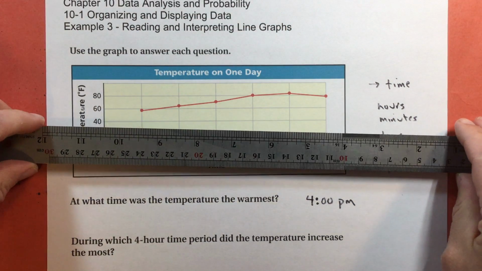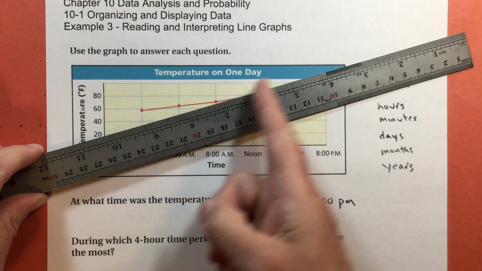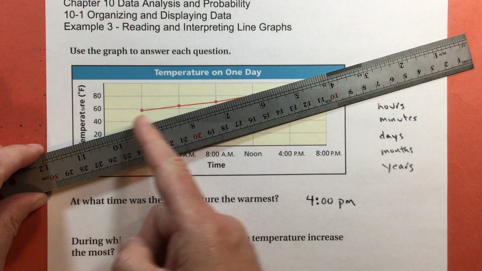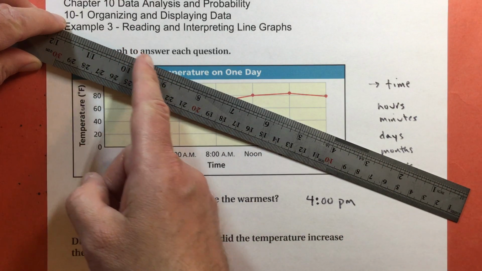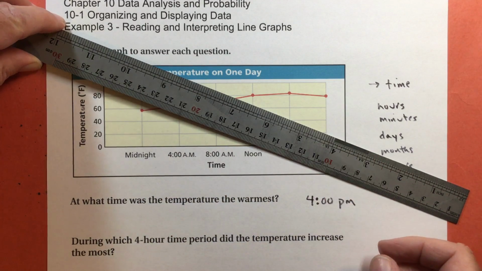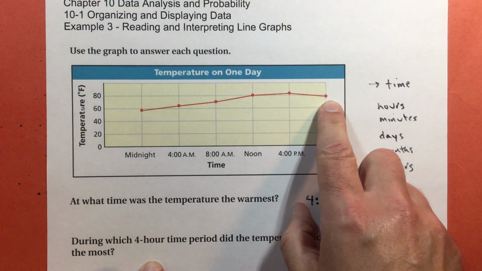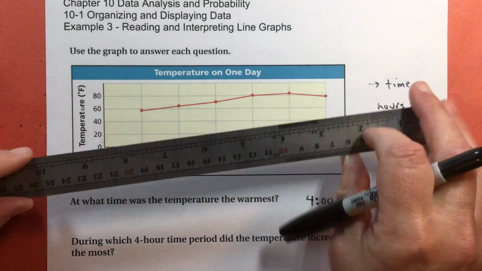But if the line starts to slope upwards, that means that it's increasing as you go to the right. So as time increases, the temperature is increasing. If it slopes down, that means temperature is decreasing as time is increasing. So I know it's not going to be from here to here because that's getting cooler. I want the increase. So what I'm going to look for, and it's really kind of hard to see, is where the steepest slope is.